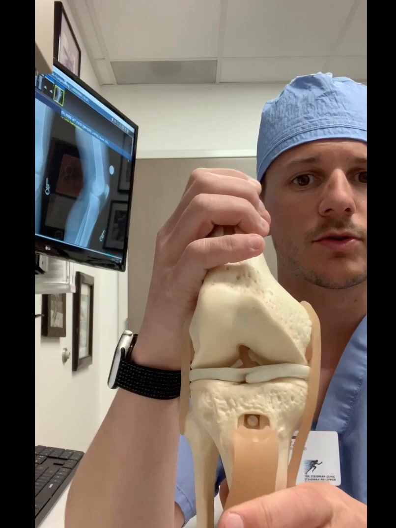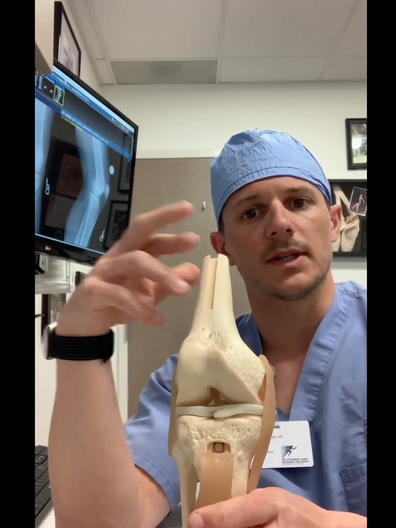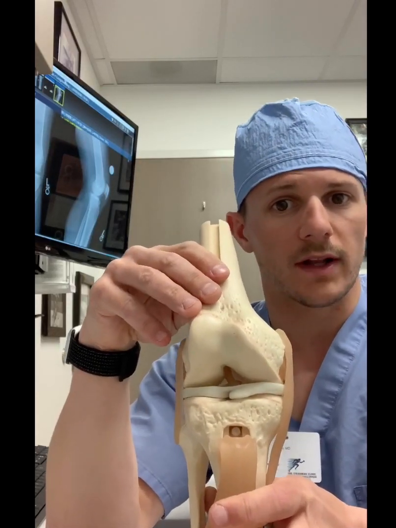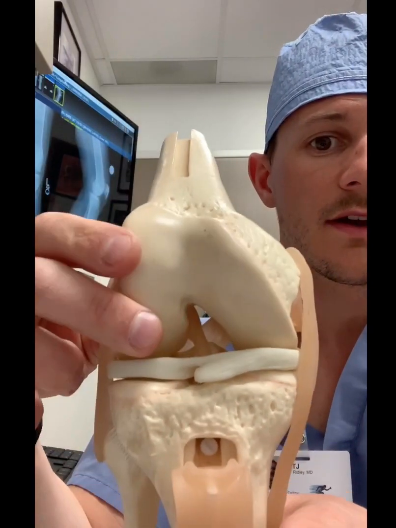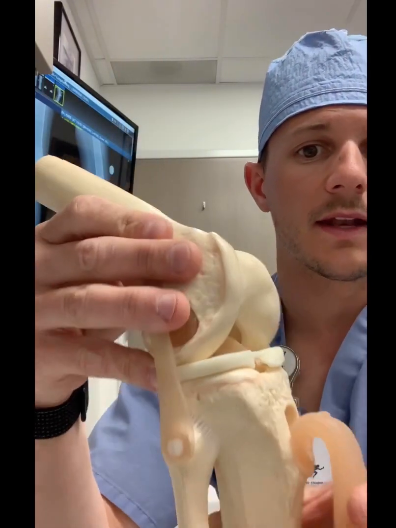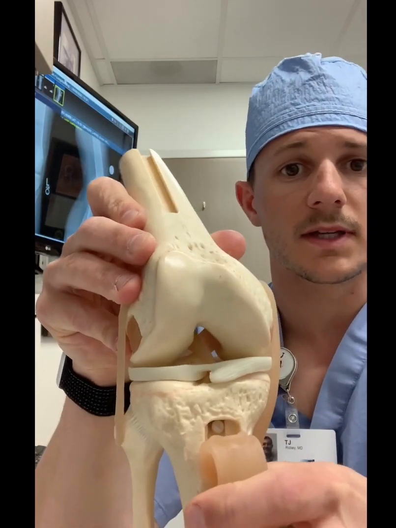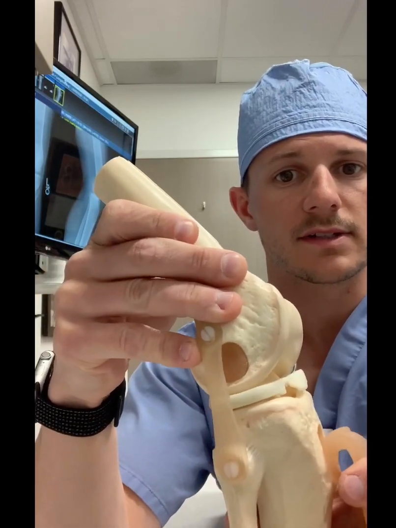So we'll talk about the cruciate ligaments now. So there's two cruciate ligaments. They're called cruciate because they cross. You have the anterior cruciate, so that's the one in front. That's the one we can see depicted here. So that runs from the femur to the tibia, and it prevents anterior translation of the tibia. That's because it's the anterior cruciate ligament. It's anterior and prevents anterior translation.